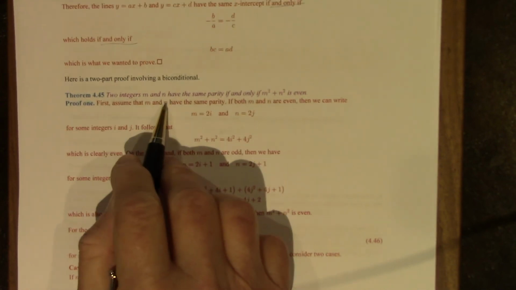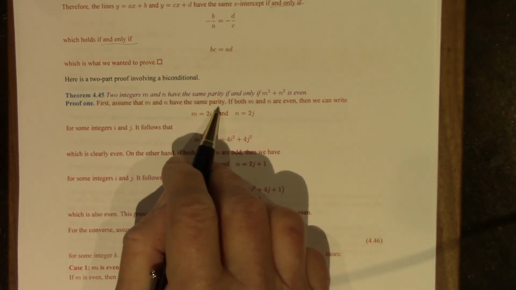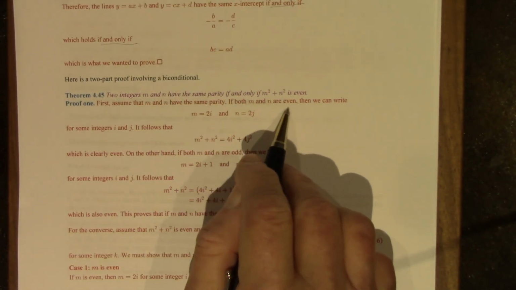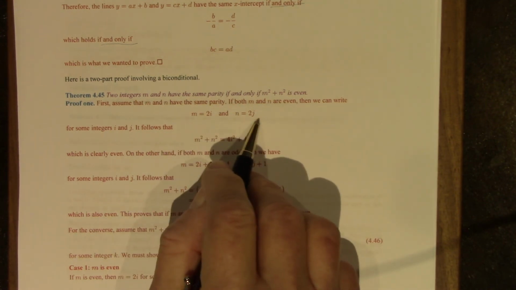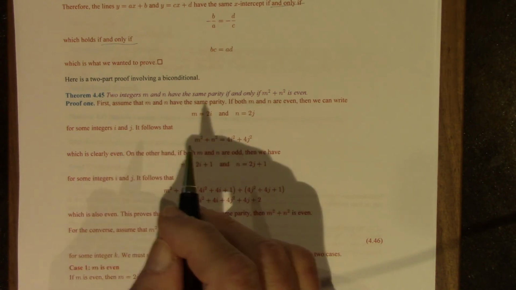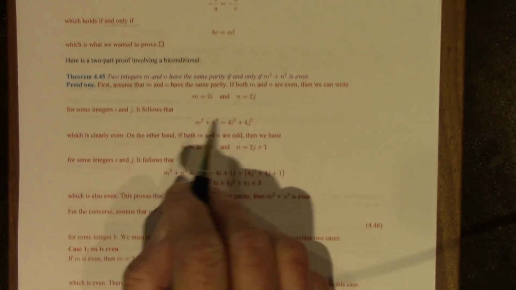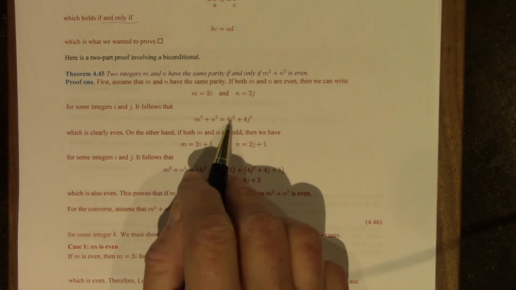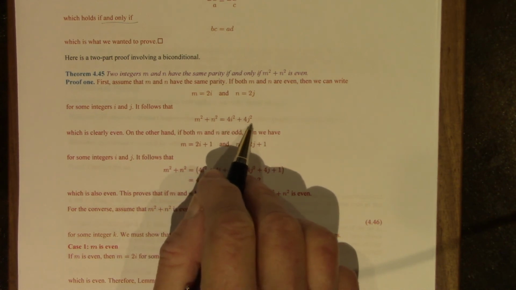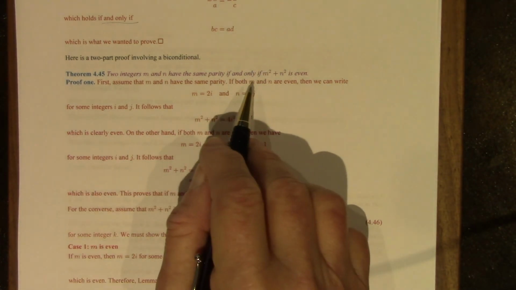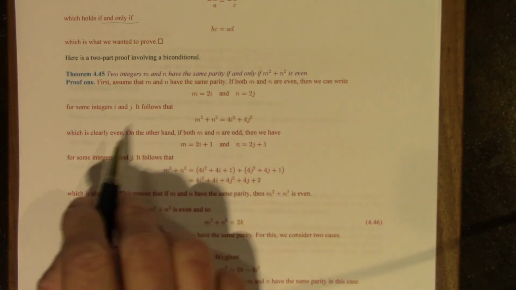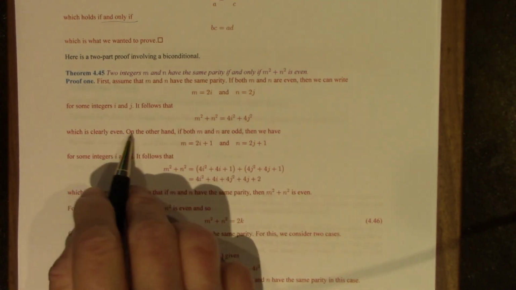First, assume that m and n have the same parity. If both m and n are even, then we can write m is 2i and n is 2j for some integers i and j. It follows that m squared plus n squared is 4i squared plus 4j squared, which is clearly even. So we've said that if both m and n are even, then m squared plus n squared is even.